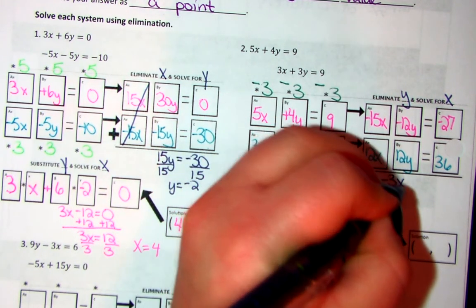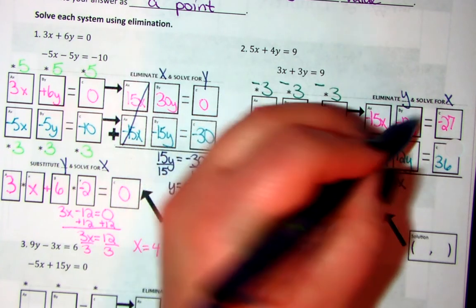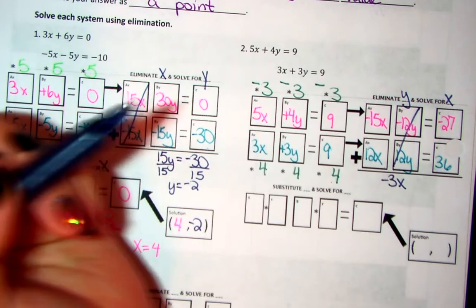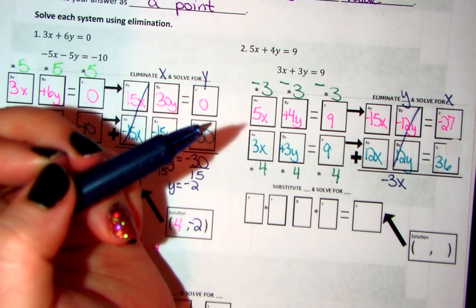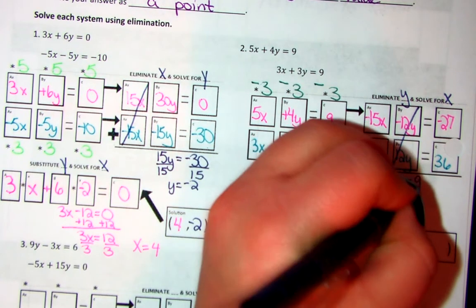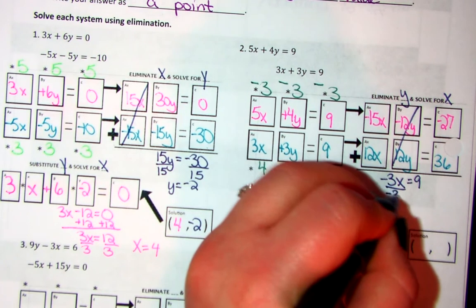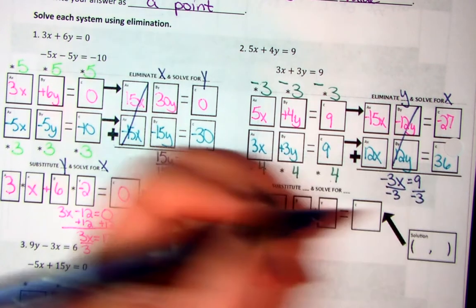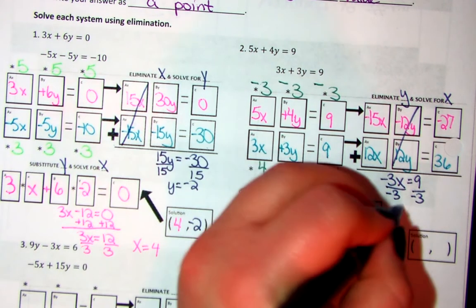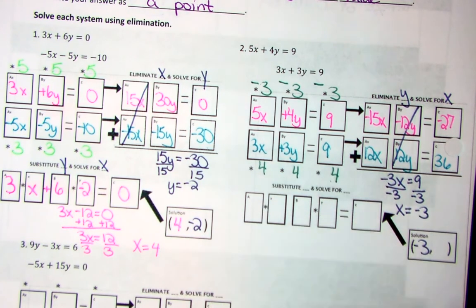-15x plus 12x gives me -3x. -12y plus 12y cancels just like I wanted. And -27 plus 36 gives me 9. Divide both sides by -3, and x is equal to -3.